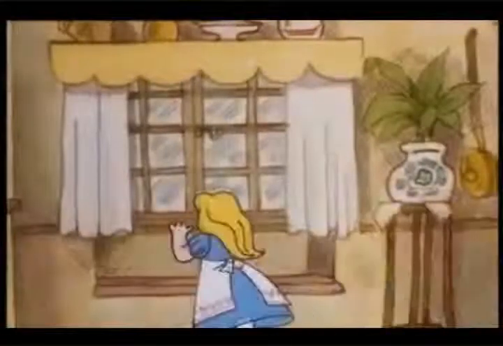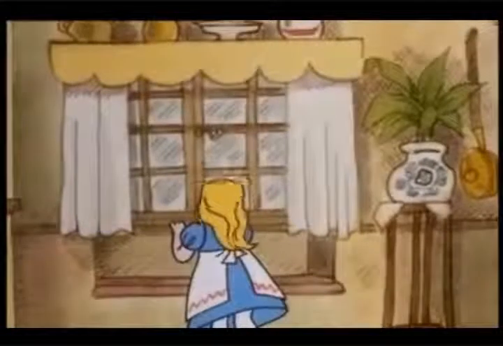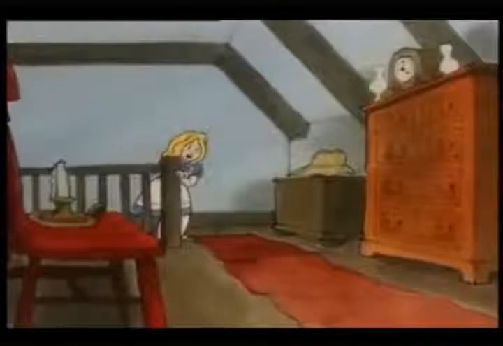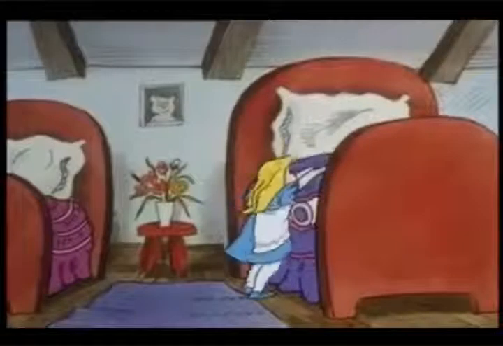She looked out of the window to see if anyone was coming, but no one was in sight. Sadly, she turned away and climbed the stairs and found herself in a big bedroom. There was a big daddy bed, a middle-sized mummy bed, and a wee baby bed. Feeling sleepy, she tried to climb on the big daddy bed.